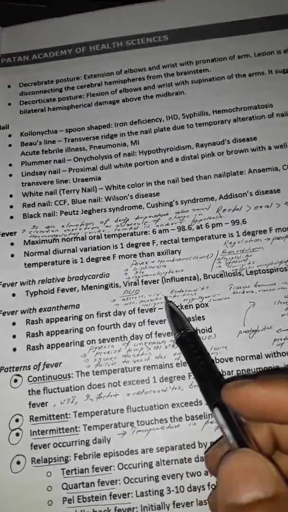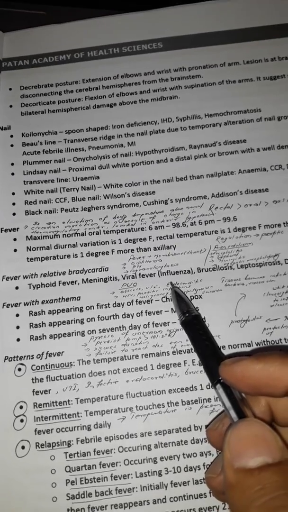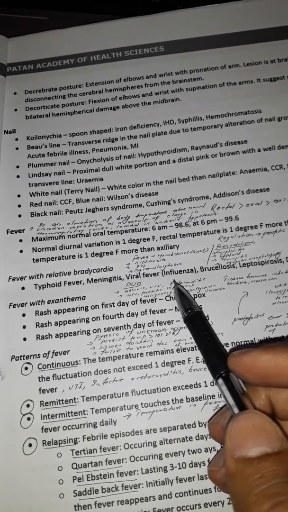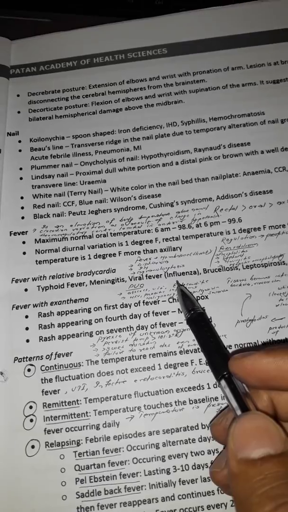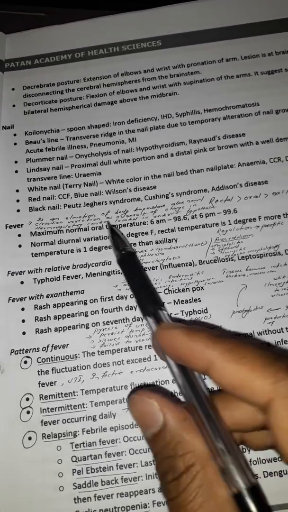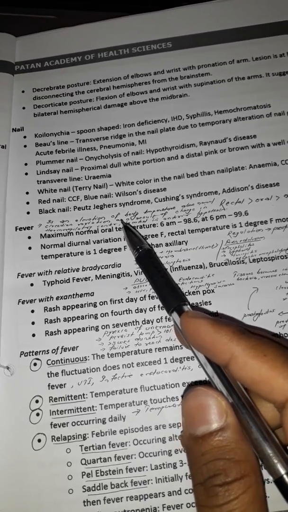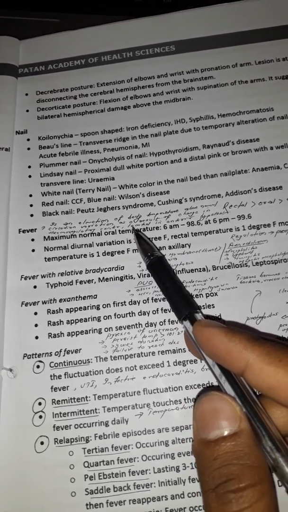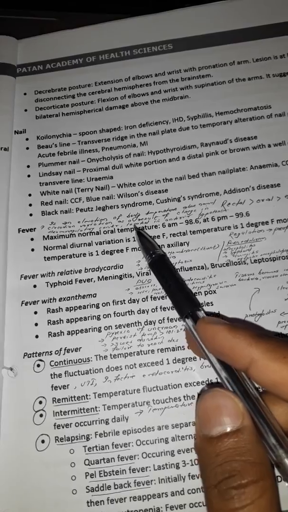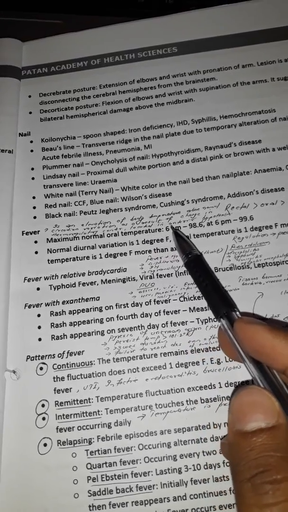So guys, let's talk about what is fever. Before talking about fever, let's define fever. Fever is defined as an elevation of body temperature above normal circadian variation as a result of change in the thermoregulatory center located in the anterior hypothalamus.